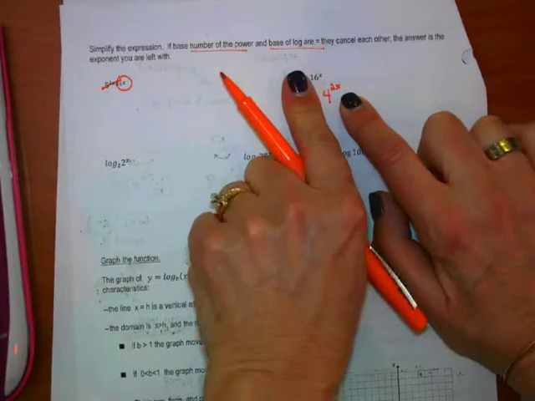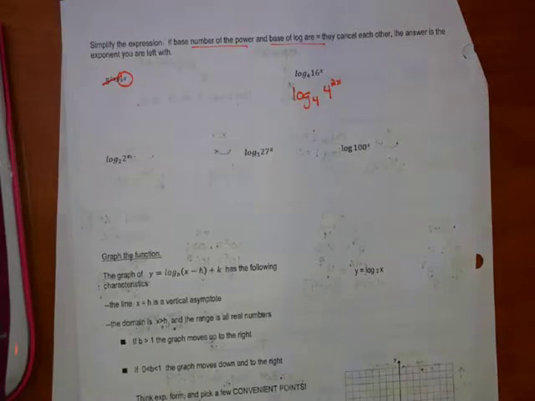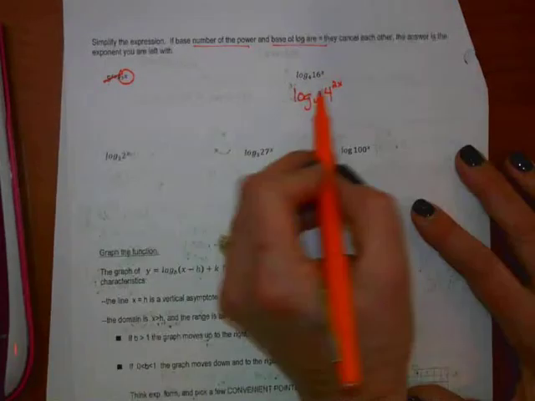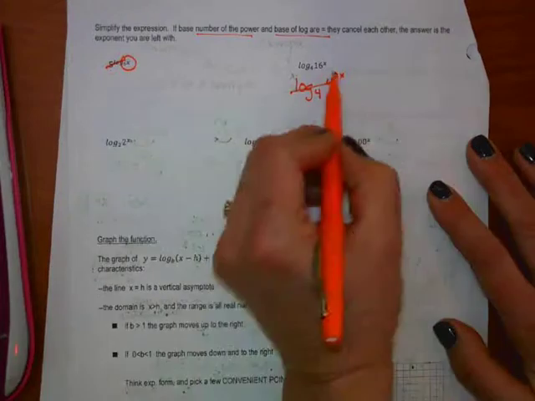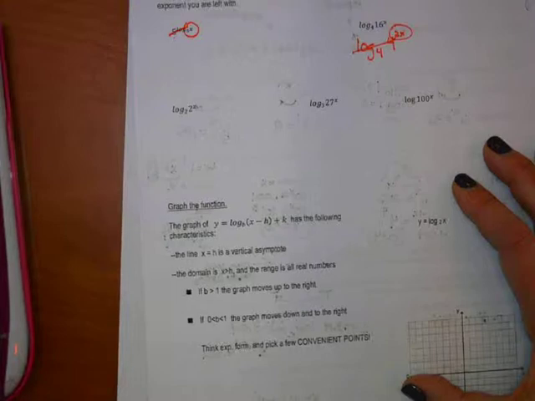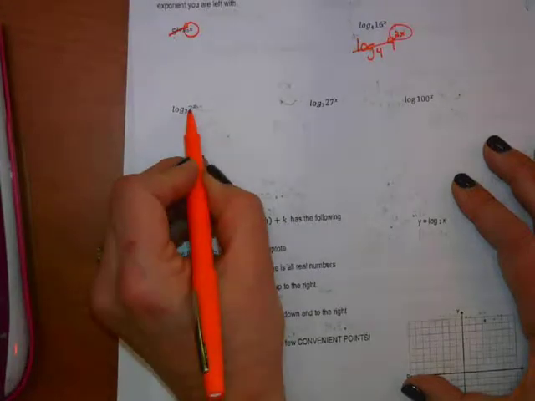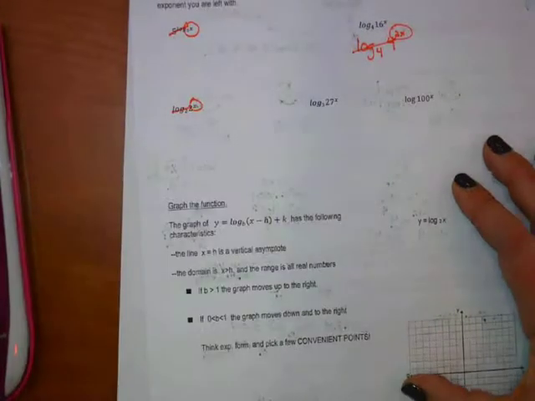Make sense? Now, once you've achieved the same base for both the log and the power, they cancel each other out. And what is your answer? 2x. That's simplified. How about this one? It's just going to be, this is the same base, so it's just going to be x. Simplified as x.